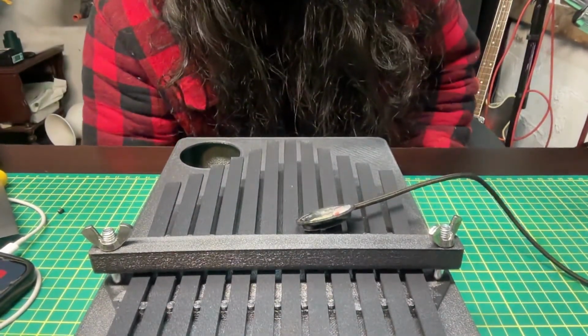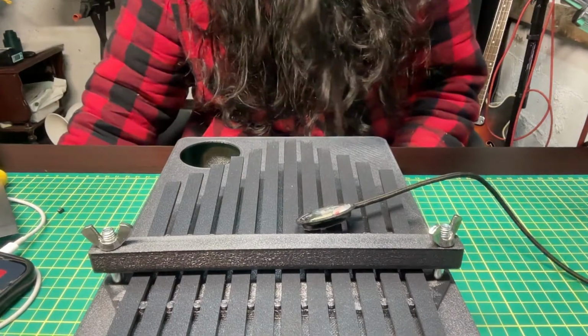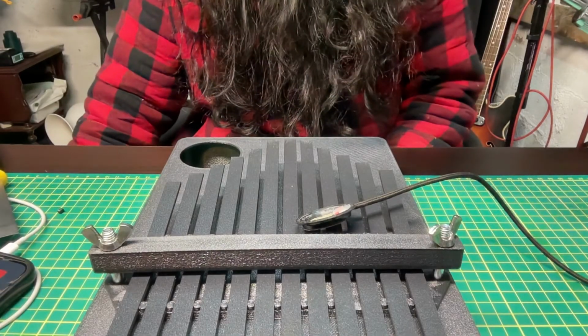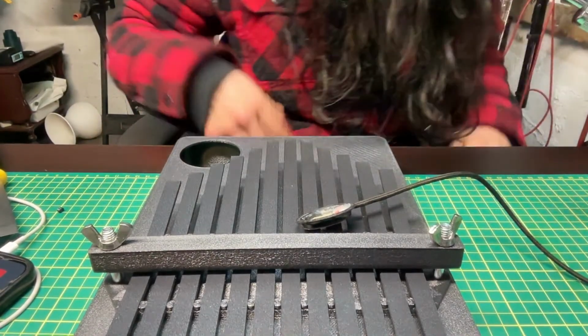I mean, I think technically this is a percussion instrument already, but what I mean is I'm definitely going to be able to use this.